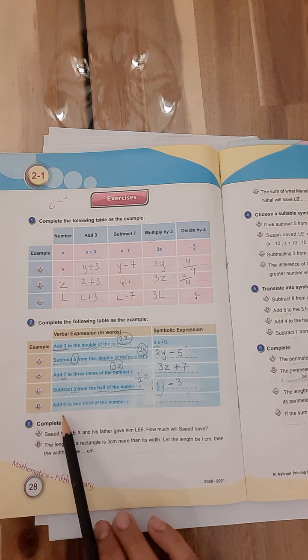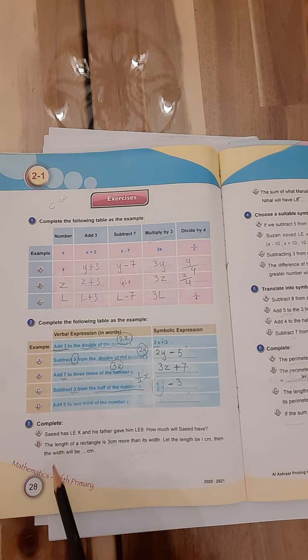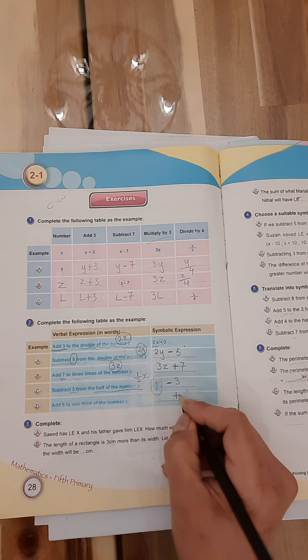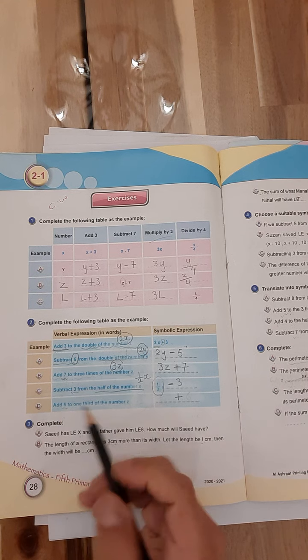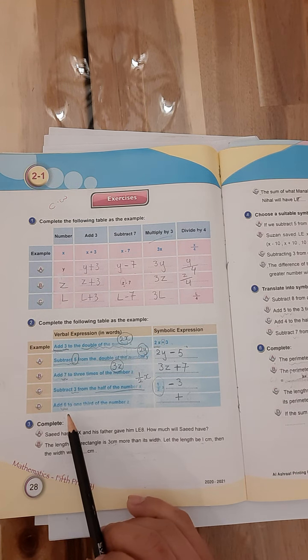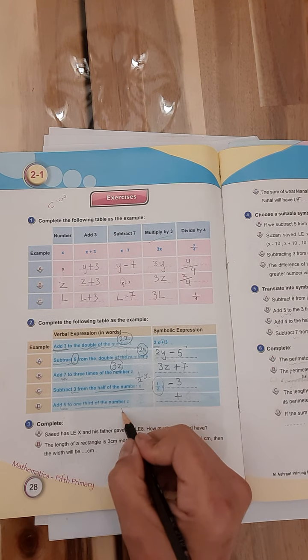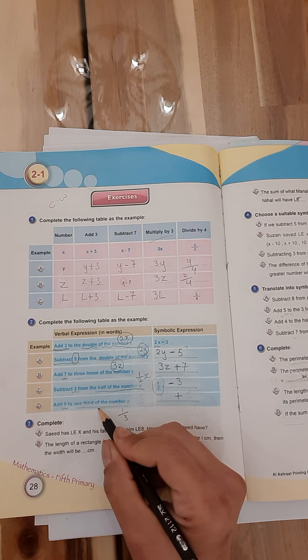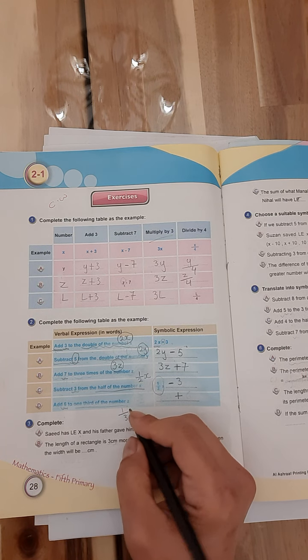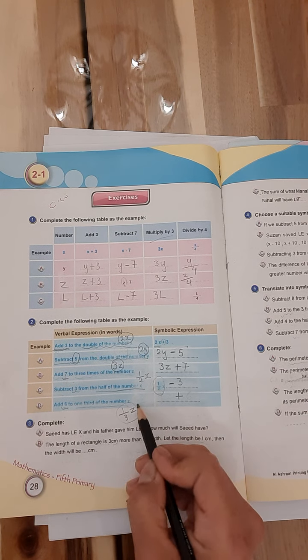Number D. Add 6 to 1/3 of the number z. Add means plus. Prepare your two numbers if they are not prepared. 6 is written in math. The second number is 1/3 of the number z. 1/3 of the number z means 1/3 times z, which means 1/3 z. So now I prepared my numbers.